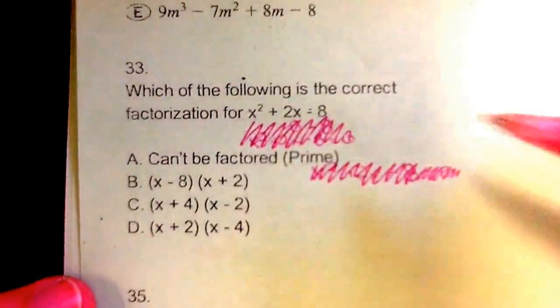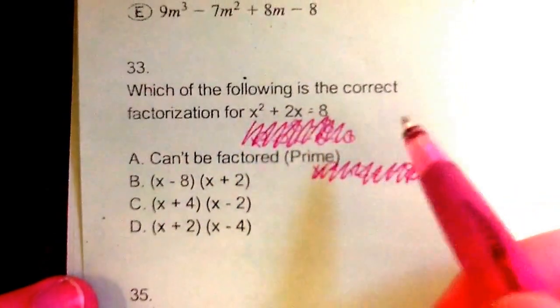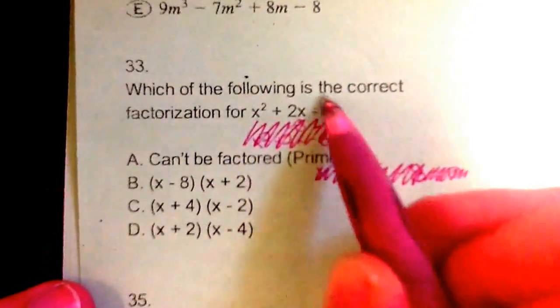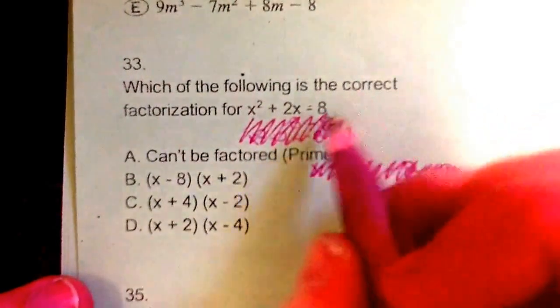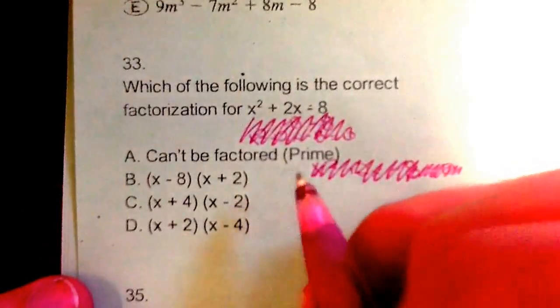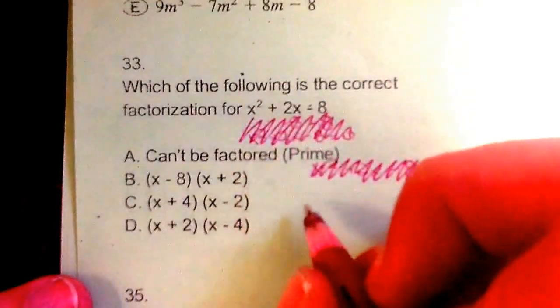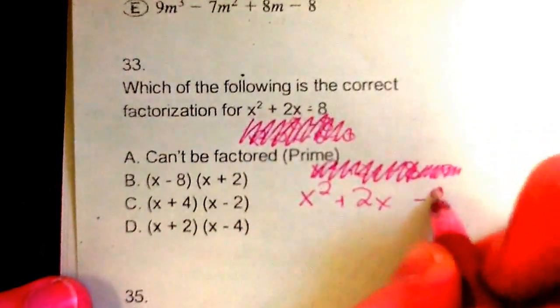So number 33, it says, what is the following correct factorization for x squared plus 2x minus 8? As you can see, I got a little bit confused right here and wasn't sure if that was an equal sign or a minus sign, but we're going to treat it as a minus sign, and hopefully I've clarified that before you're hearing it now. So it says x squared plus 2x minus 8, and we need to factor that.